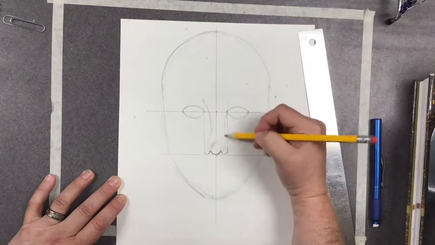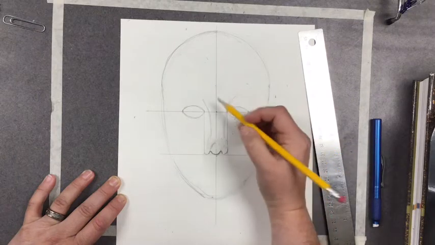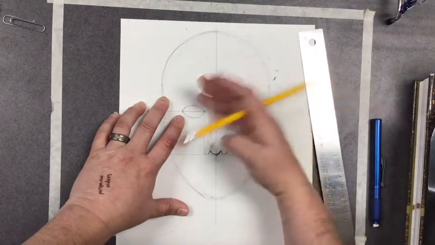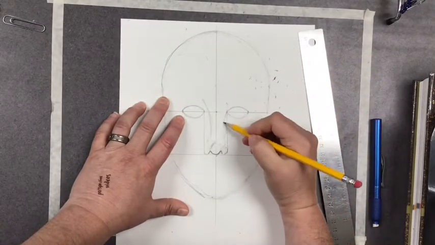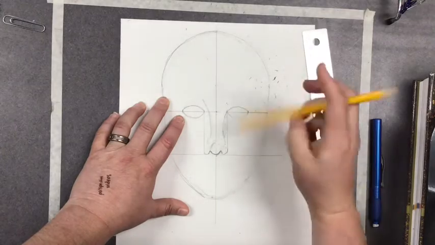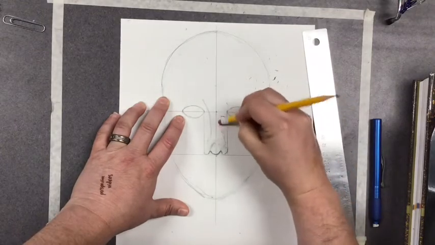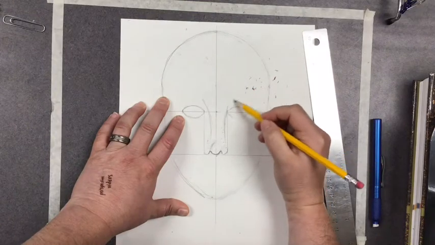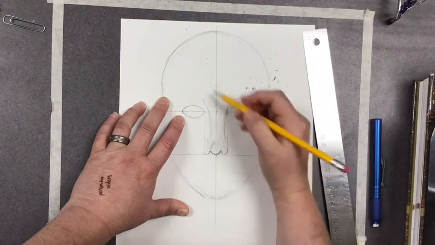So make sure you don't do the drawing mistake where a lot of people will make the nose go into the eye. But if you actually run your finger along that ridge, the bone kind of goes over the eye and into where the brow is.